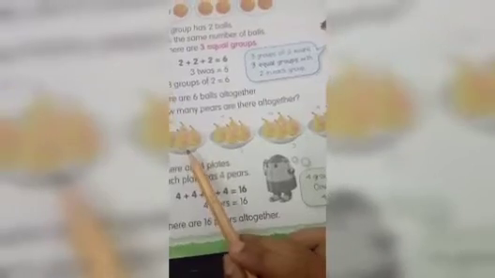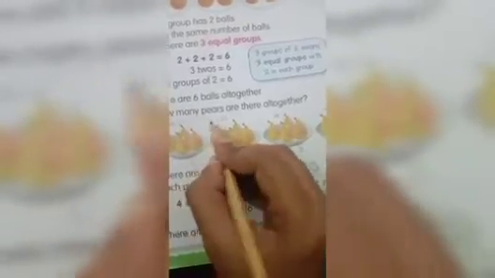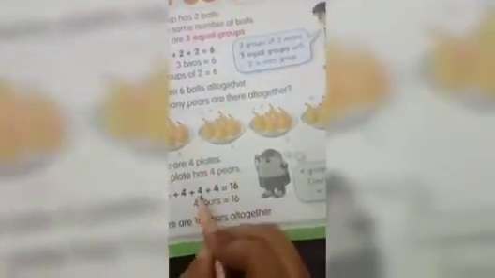Now we are going to add those objects. For example, first group objects 4, then we are going to add 4 and 4, then again 4 and 4, then again 4 and 4.